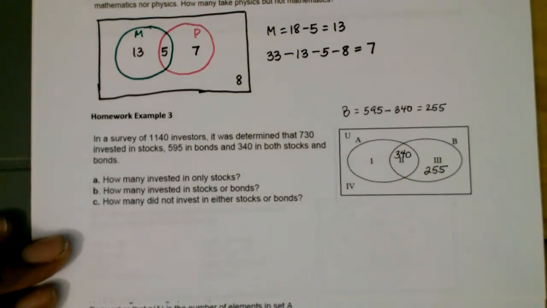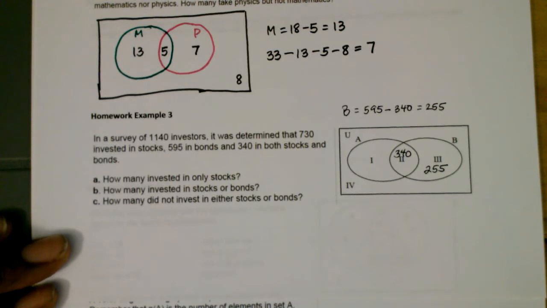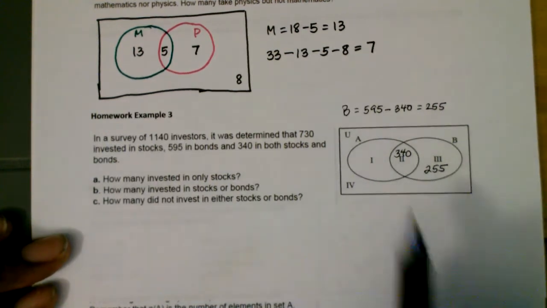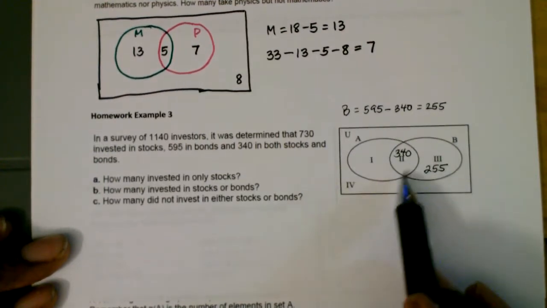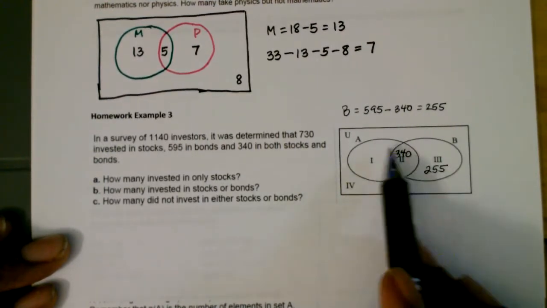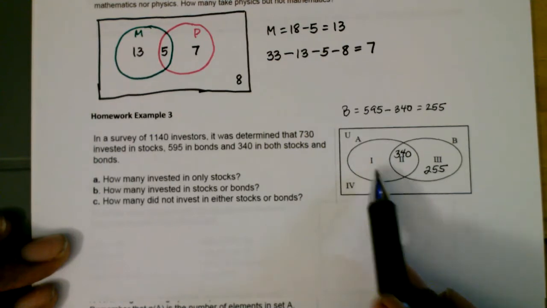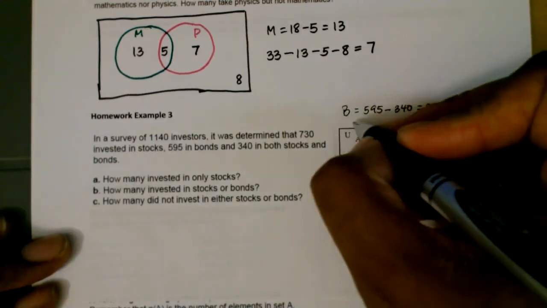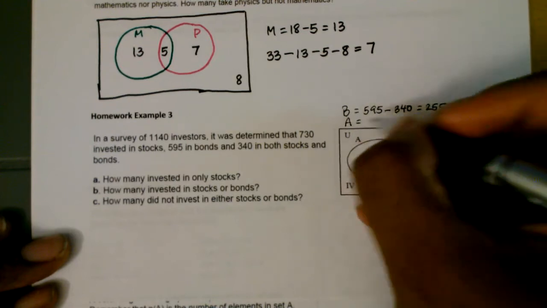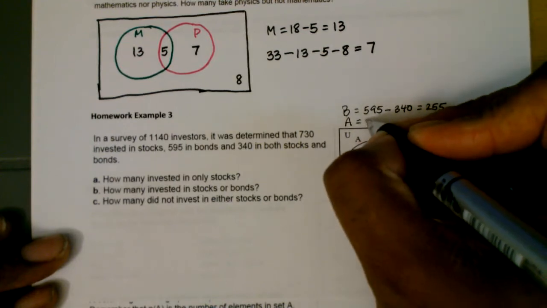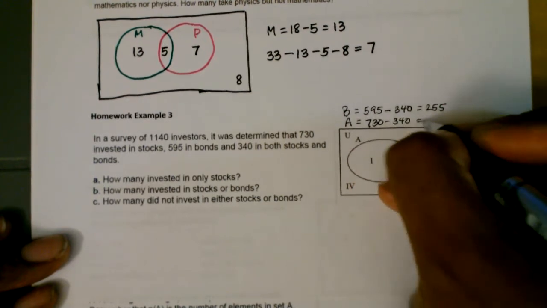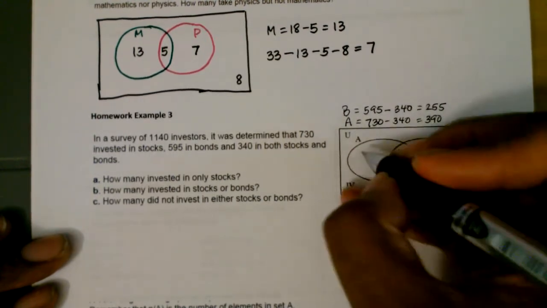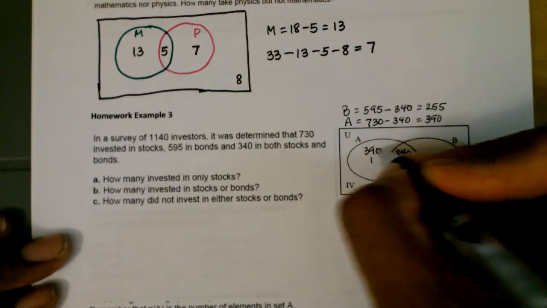So the 255 goes here. And then 730 invested in stocks. Well, A represents the stocks, so that goes here. So if there's 730, subtract 340 from that, you'll get 390. So that 390 goes here.